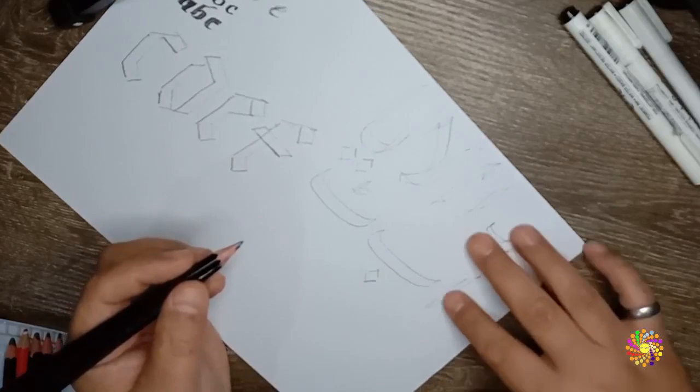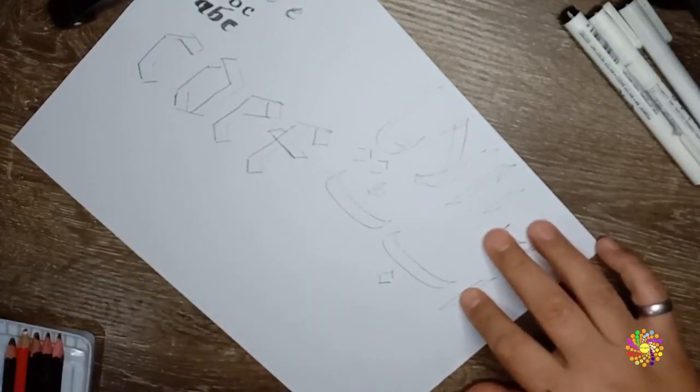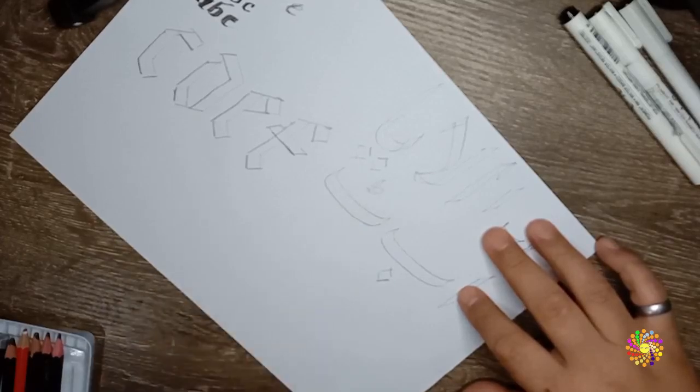And for Chinese, Chinese is a little bit different. As I said, we can use a brush, because Chinese has lots of strokes.